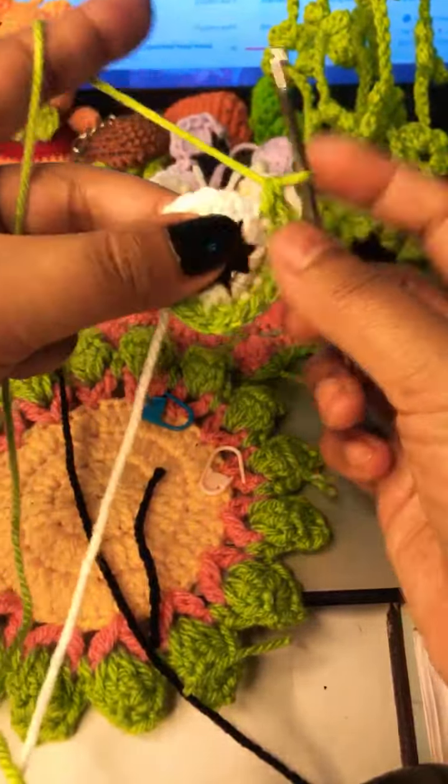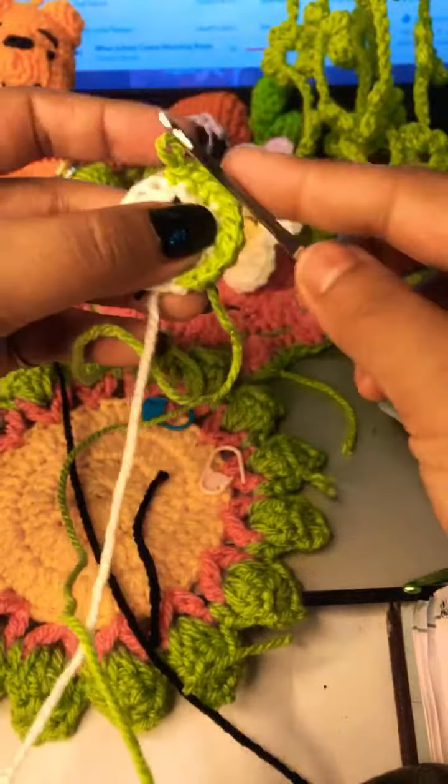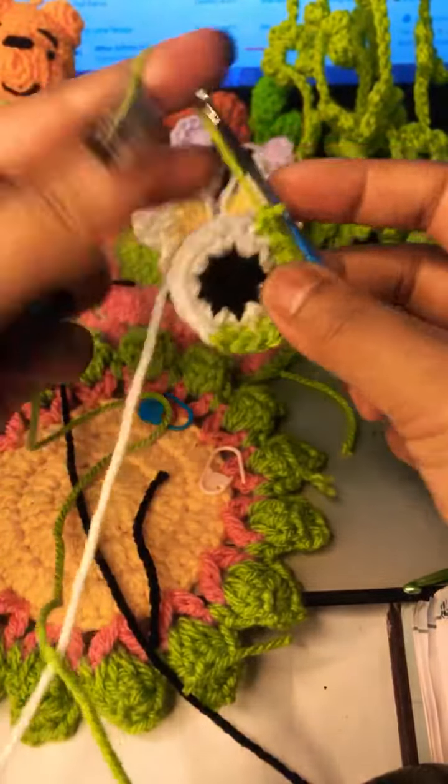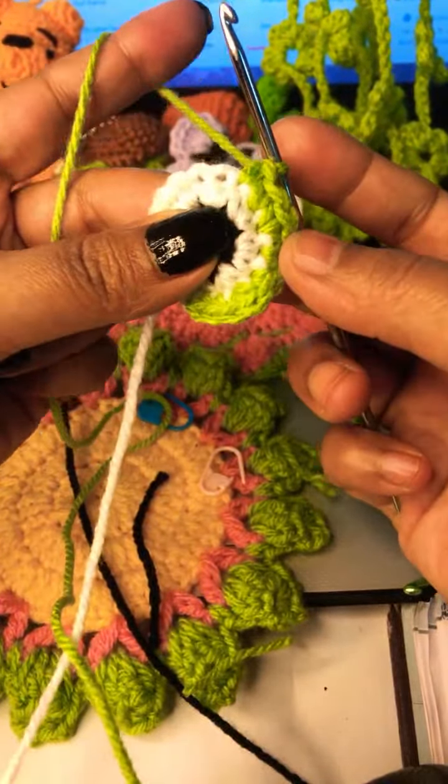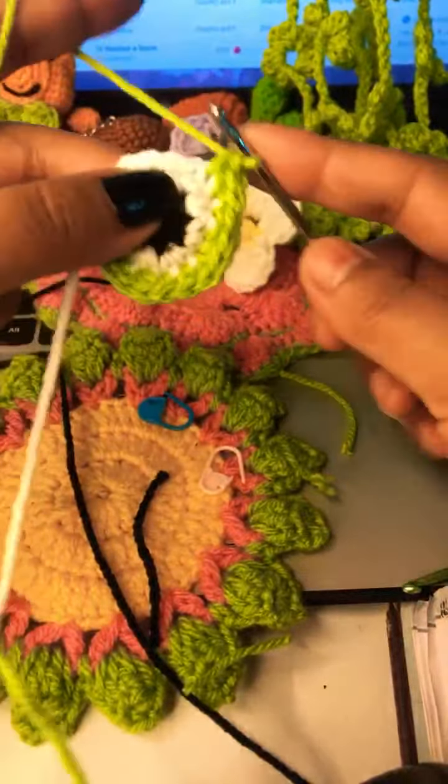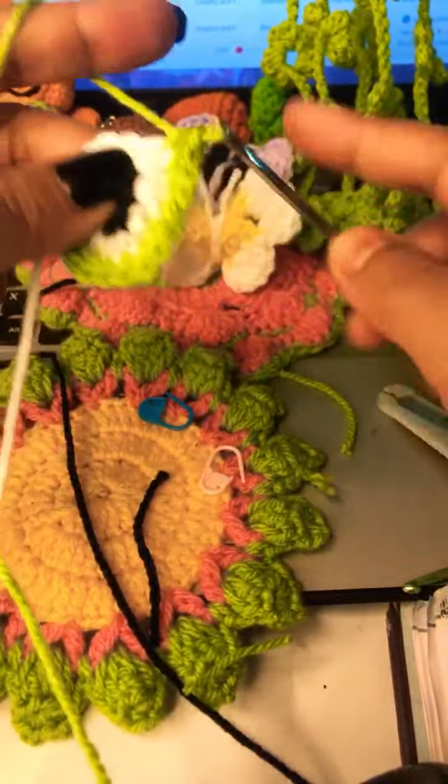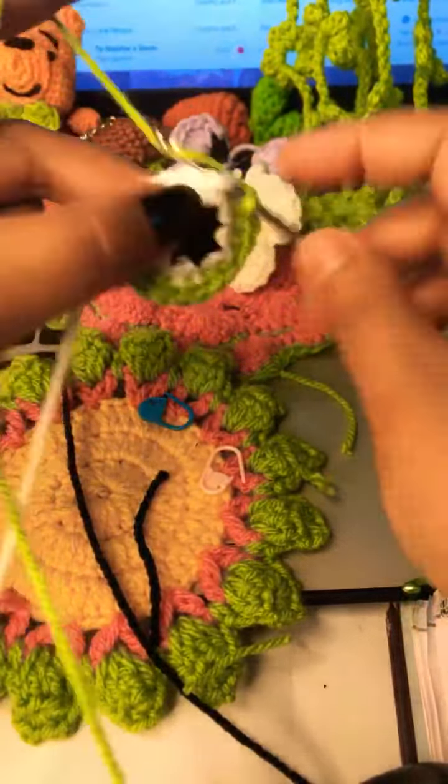One single crochet. Oh my gosh, there is a loose. I need to do it again. Increase right over here, okay? One single crochet, and this is a 2, and increase.